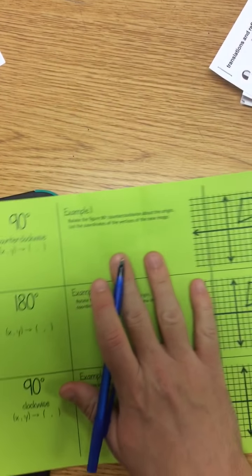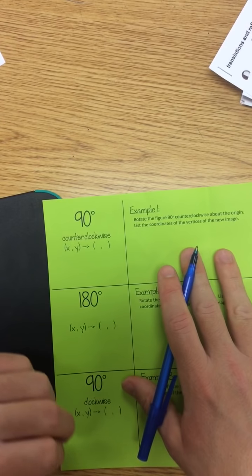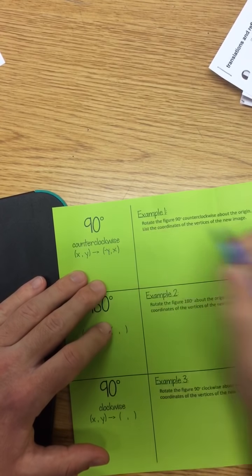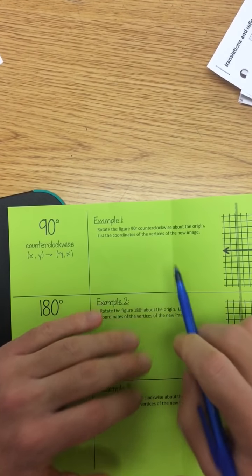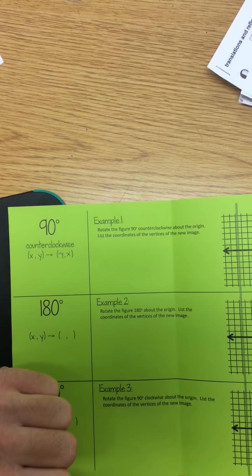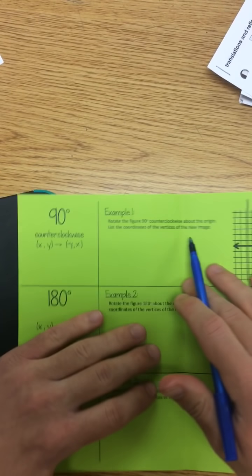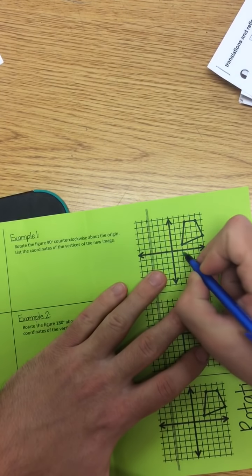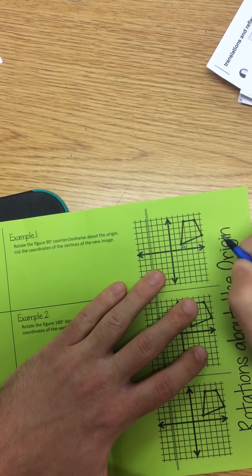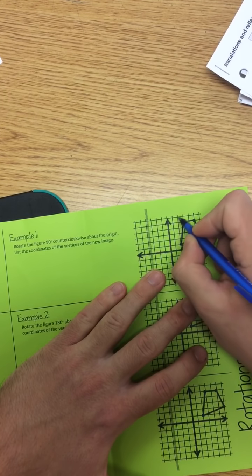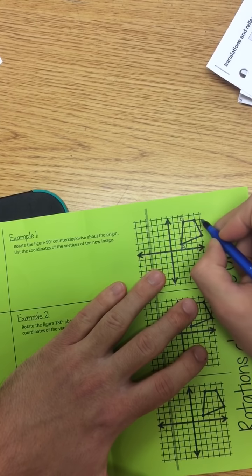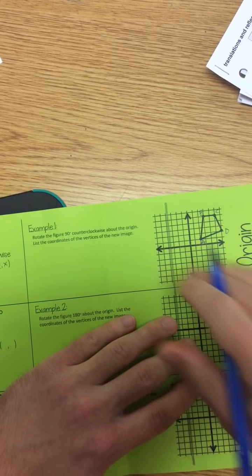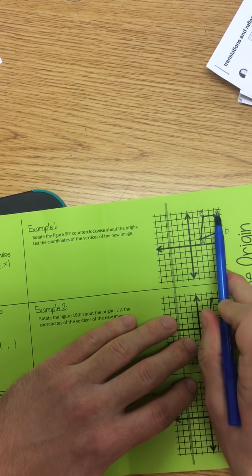So if we open it up, we have example 1. Again, 90 degrees, we're going to (negative y, x). Example 1 wants us to rotate this image 90 degrees counterclockwise. The first thing we're going to do is list our points. I'm going to label this A, this is going to be B, then we have C and D. A, B, C, and D.